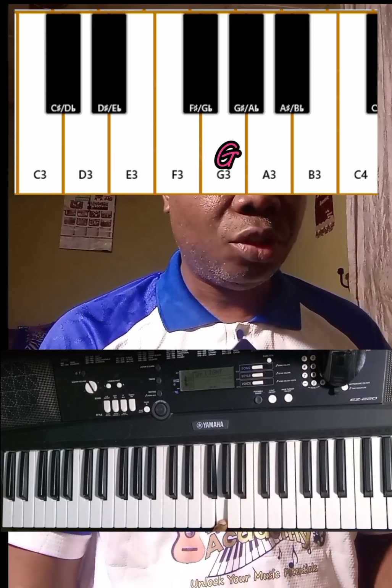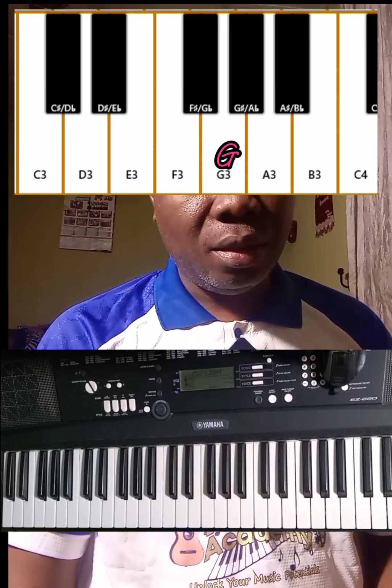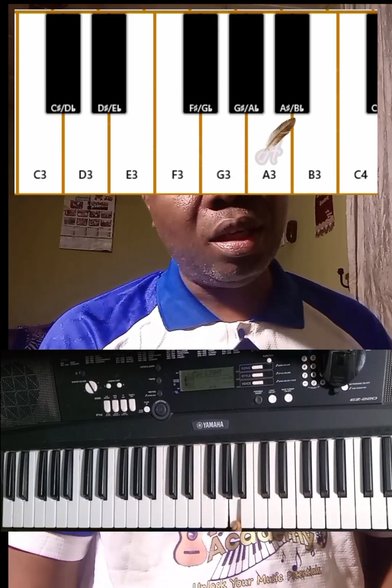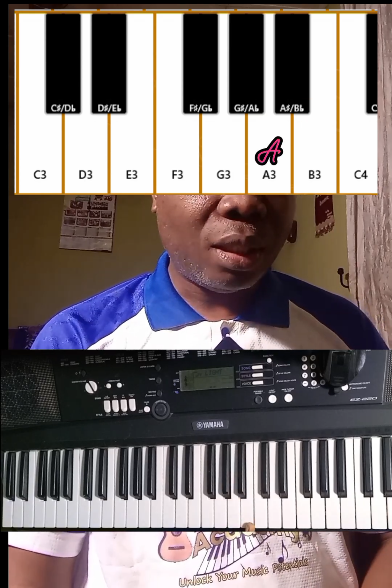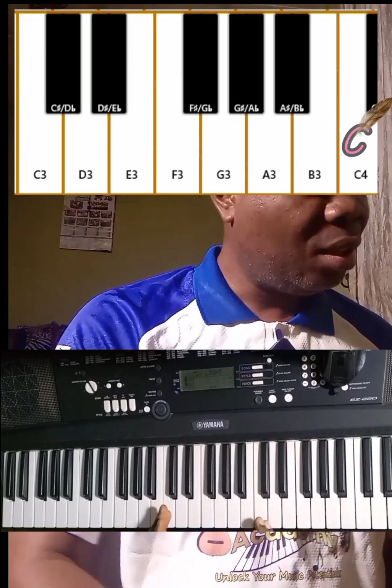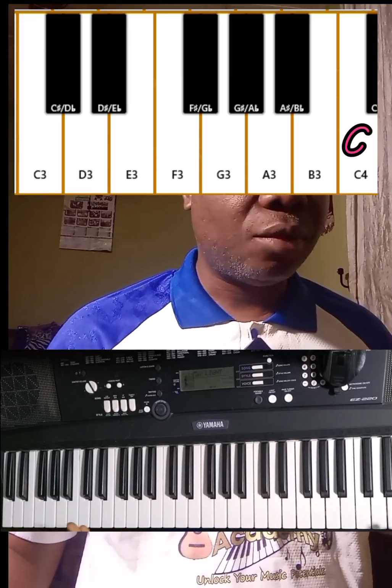And the second key in between the three sets is key A. The next white key after it is key B. Then we come back to C. After this, everything is just repetitive, they are the same.